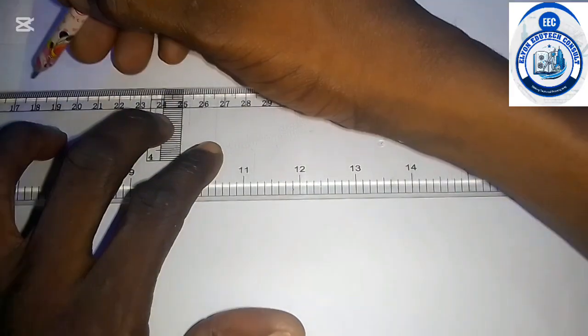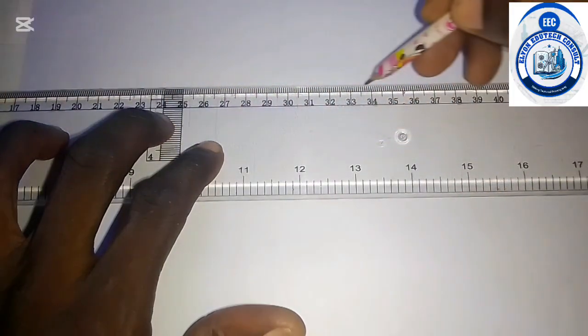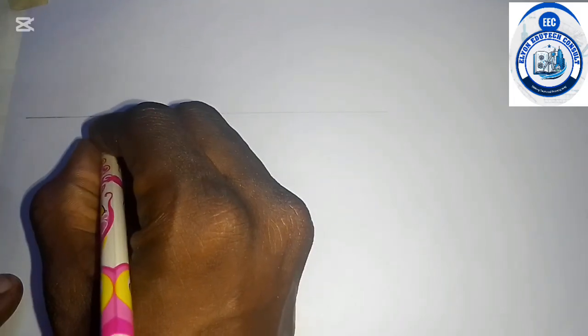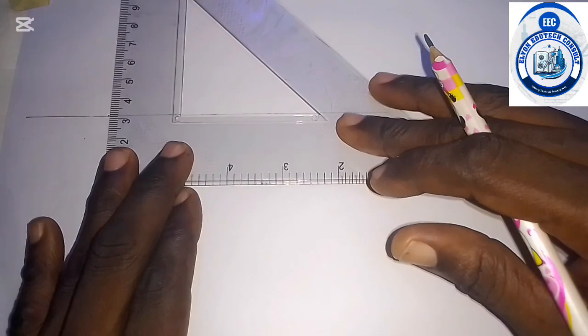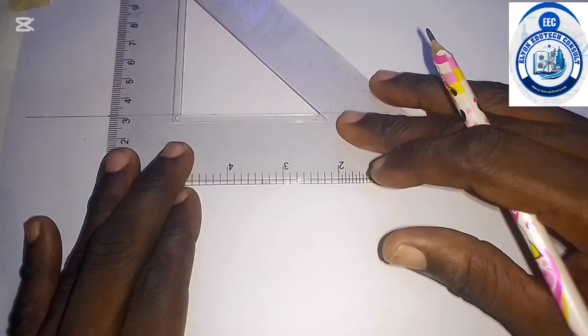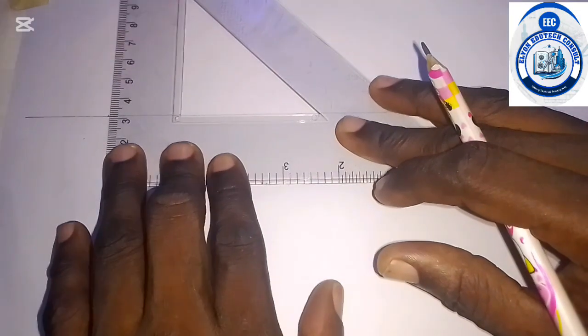So I'm going to draw this line this way, okay. Then I'll pick a point on that line, and I'll be producing a vertical.